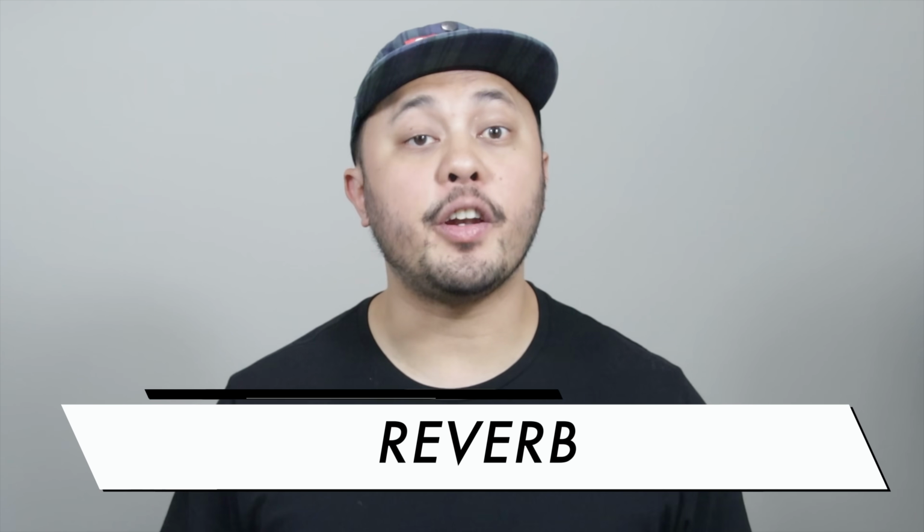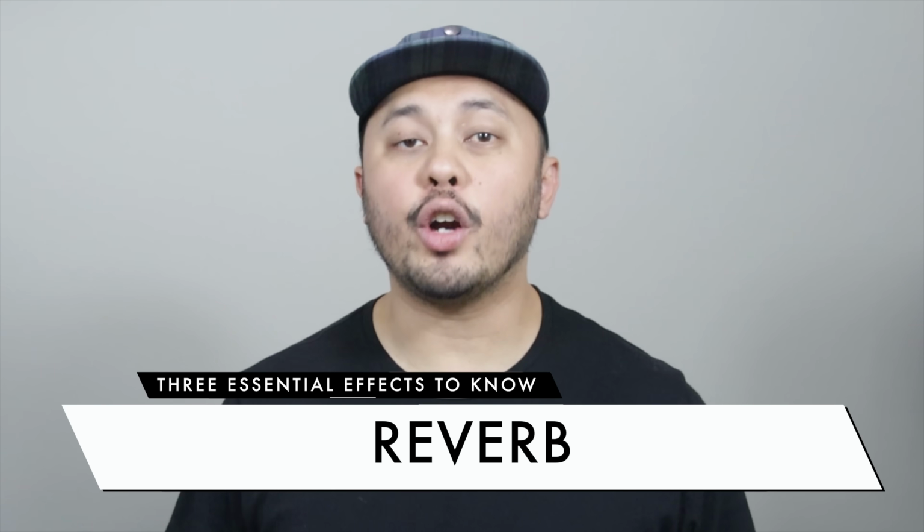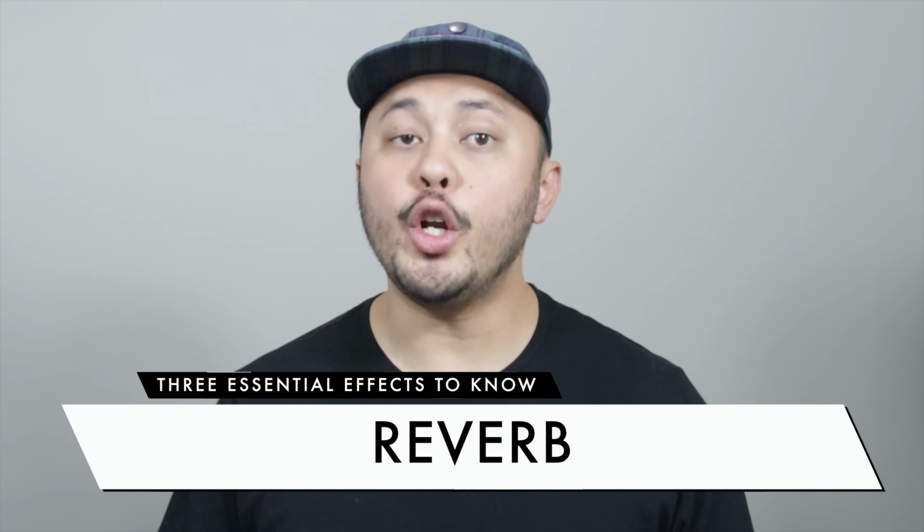If you've ever yelled in a big empty hall or church and heard what almost sounds like an echo, you know what reverb sounds like. It adds some space and separation to the tracks you're playing, and much like the 2 other effects I've discussed, it can be used as a transition tool.